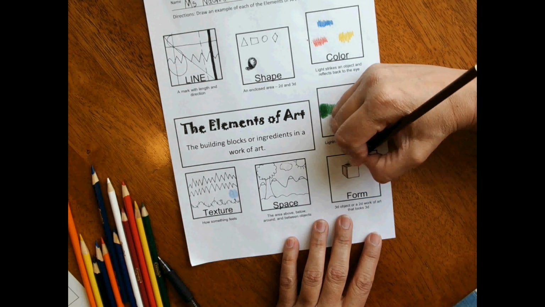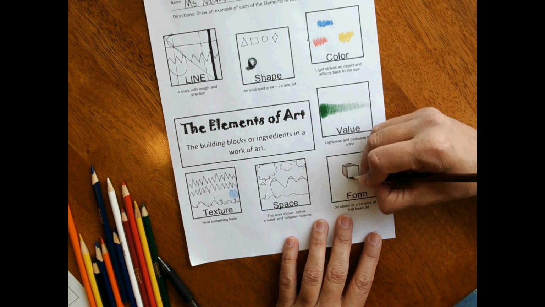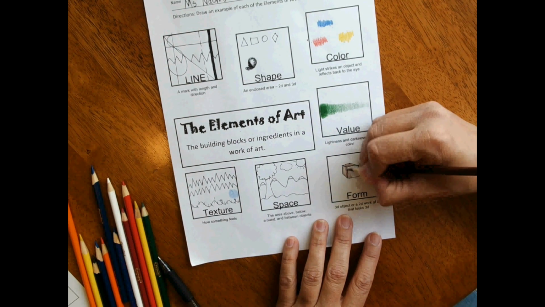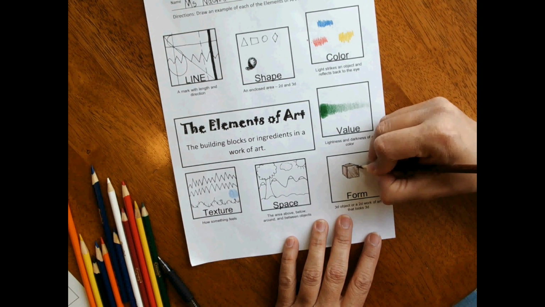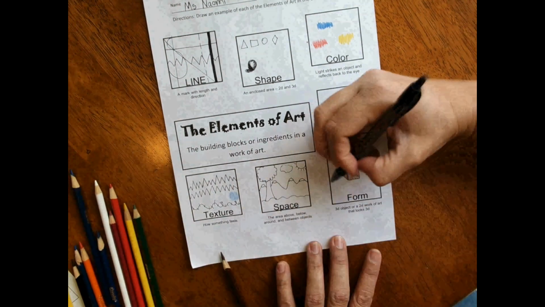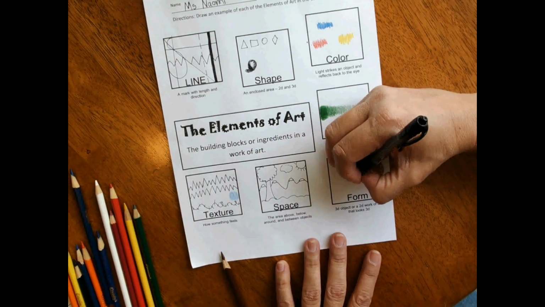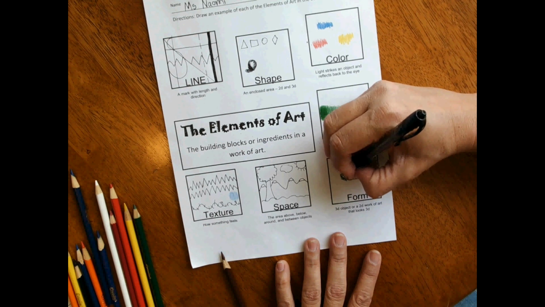Color in the top. And color in the front. I'm going to add some shadow to it. So if I want to add some shadow to my box.